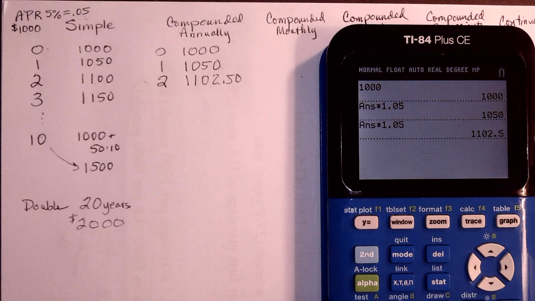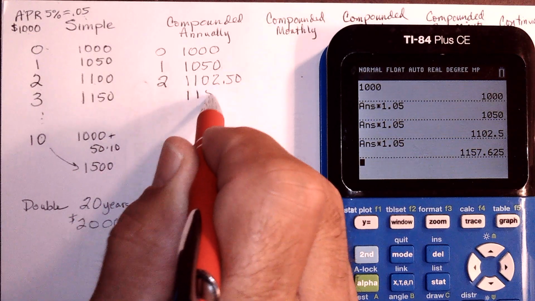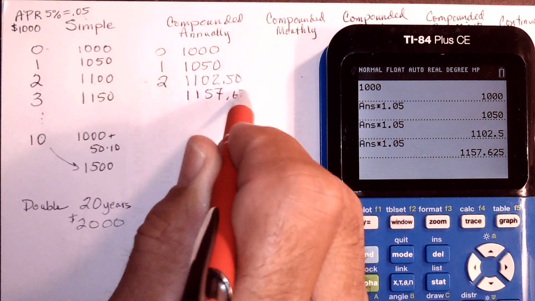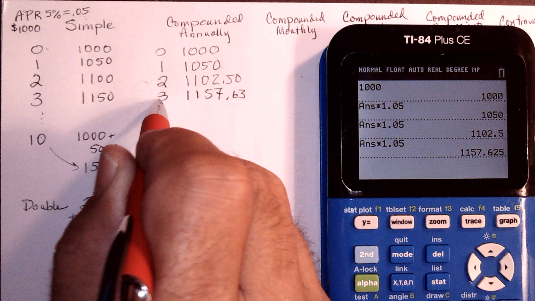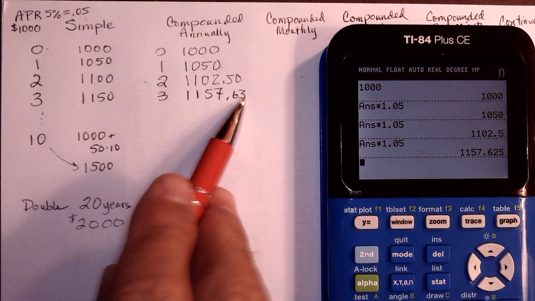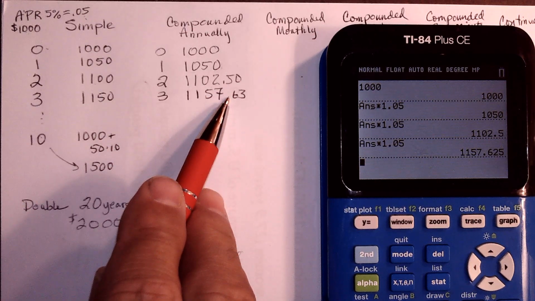Not a lot. And if I press enter again, there's how much after 3 years. 1,157.63 rounded off, which now I've gained $7.63 on what I did here. So it's starting to get a bigger percentage.